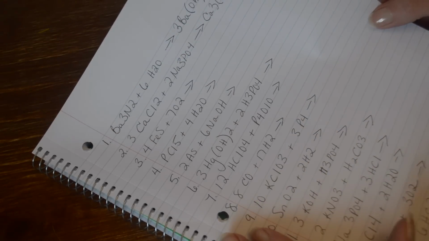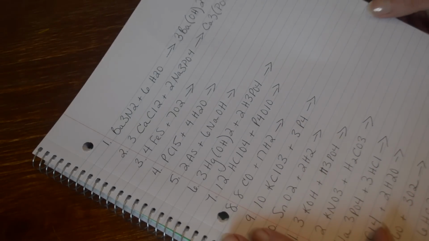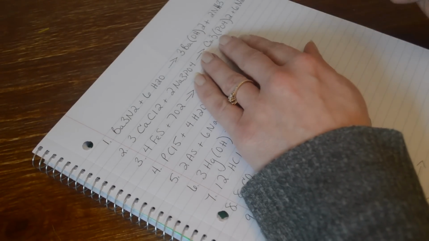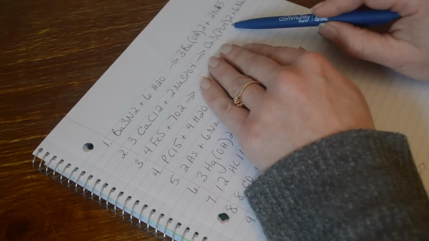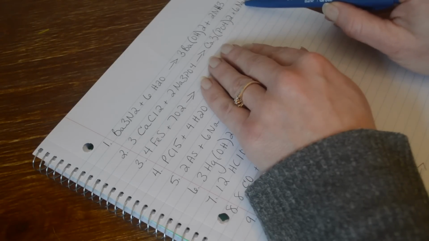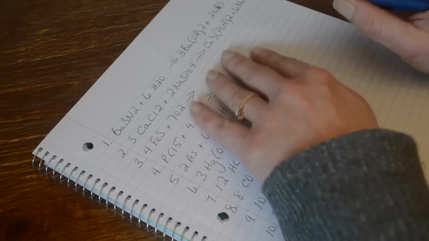Okay, the product again for number 2 is Ca3PO4 2 plus 6NaCl.